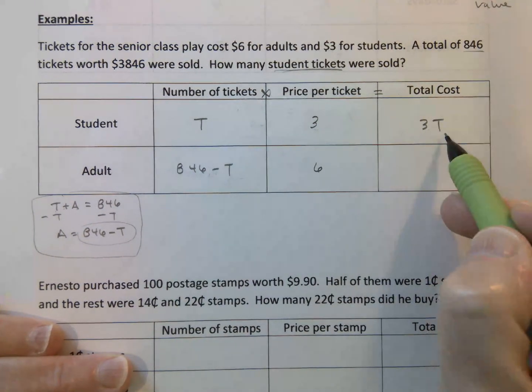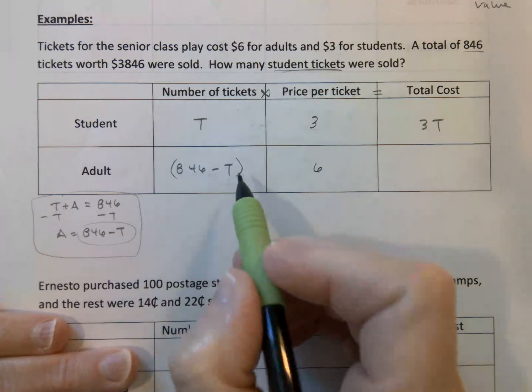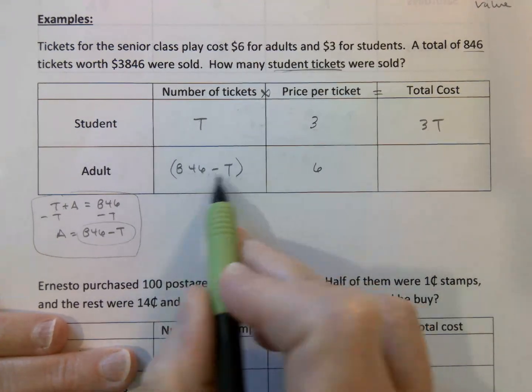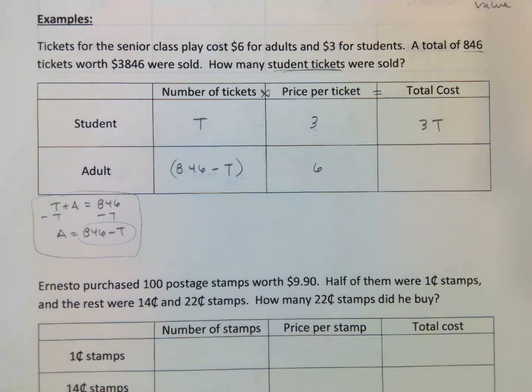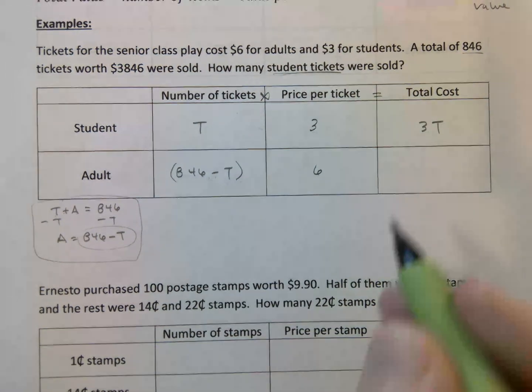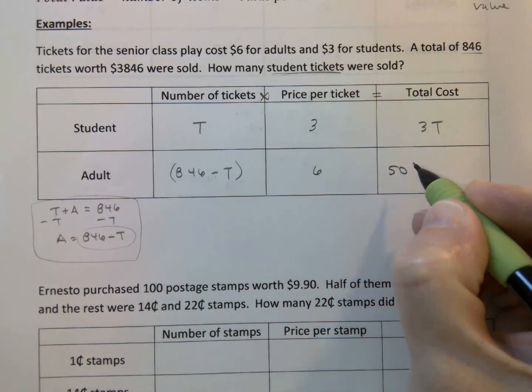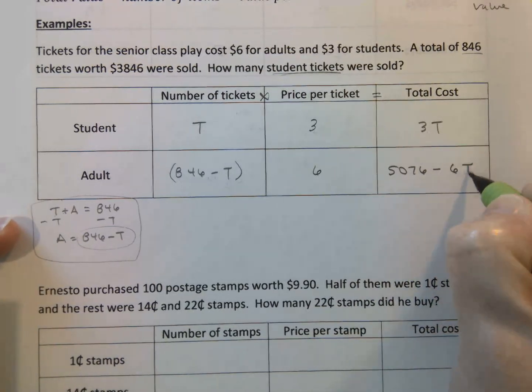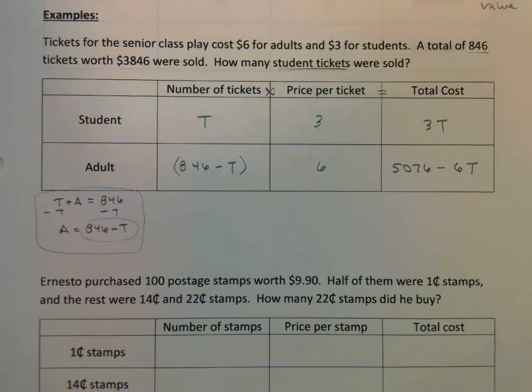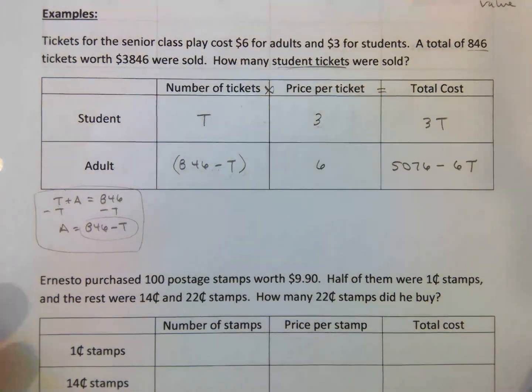So that's the total cost of the student tickets. Please remember, you have to distribute here. This goes in parentheses and you have to distribute. So 846 times 6, let me use my calculator here, is 5,076 minus 6t.